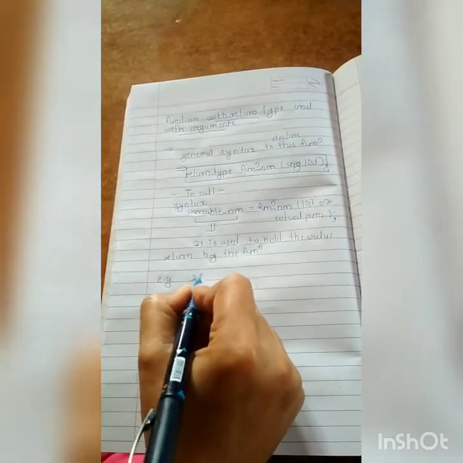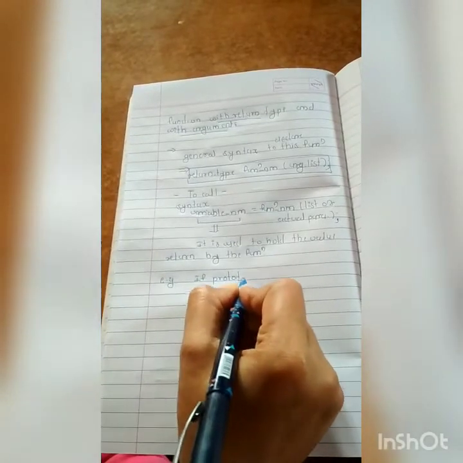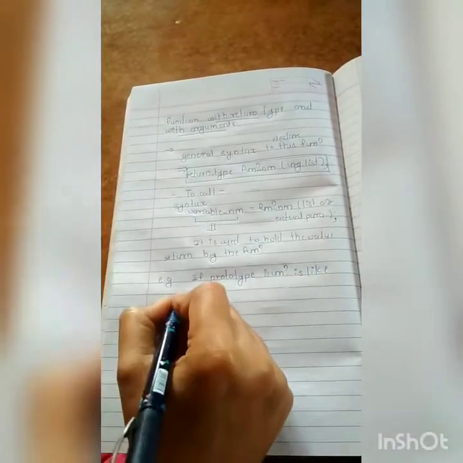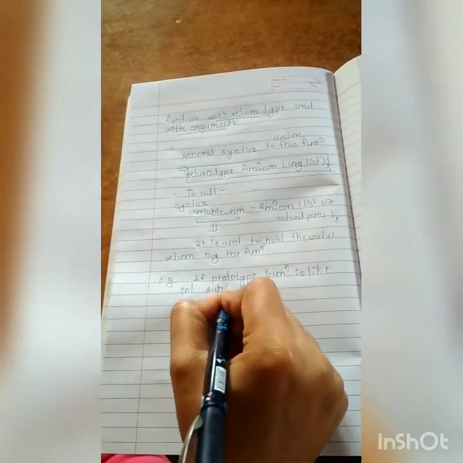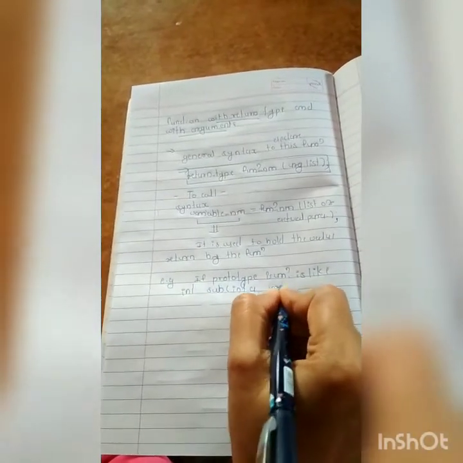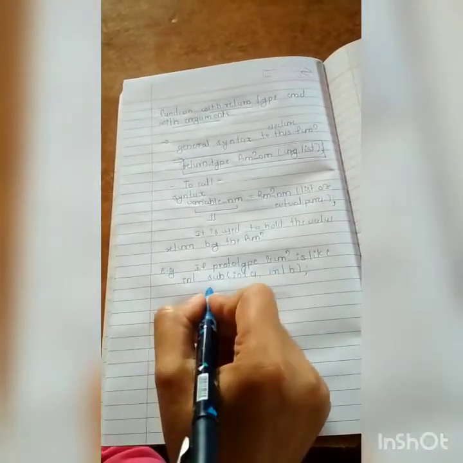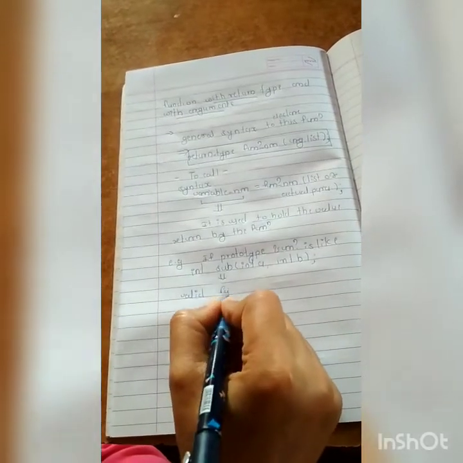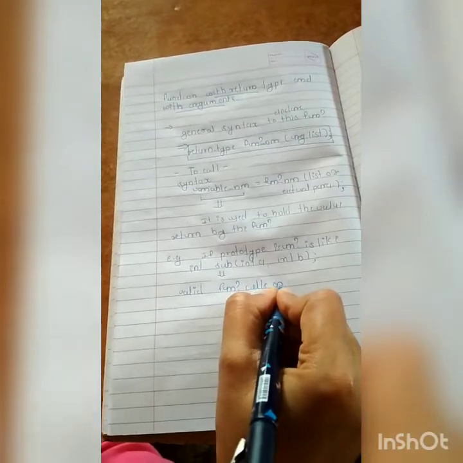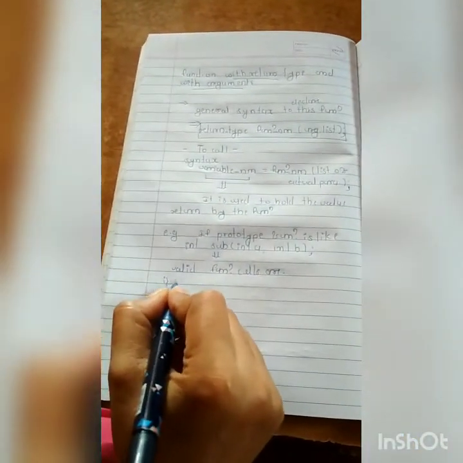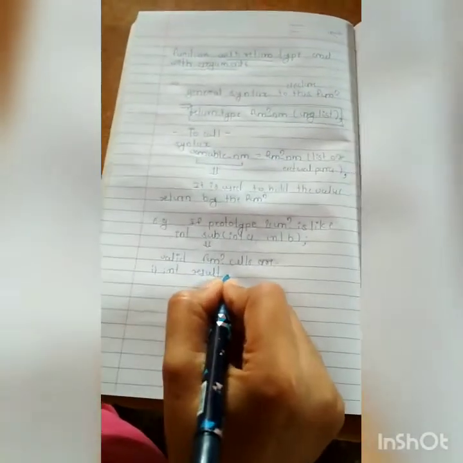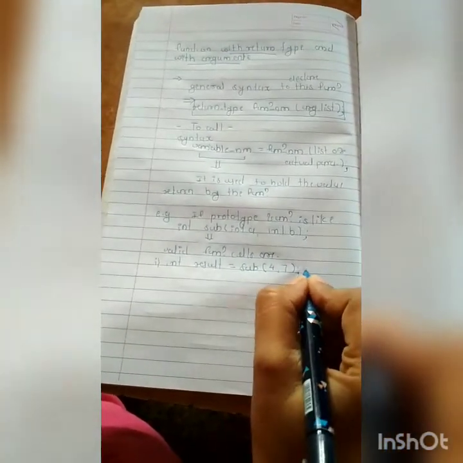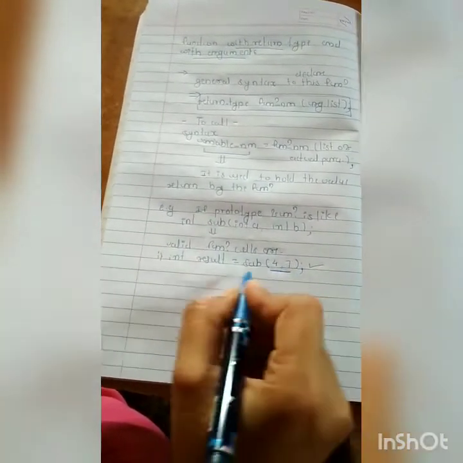Example: suppose the prototype of the function is int sub, where int is the return type, sub is the function name, and here we take two arguments, integer a and integer b. On the basis of this example, following are the valid function calls. We can write integer result equal to sub of 4 and 7. Here we pass the values in the parentheses.